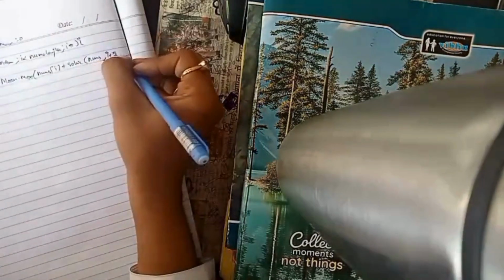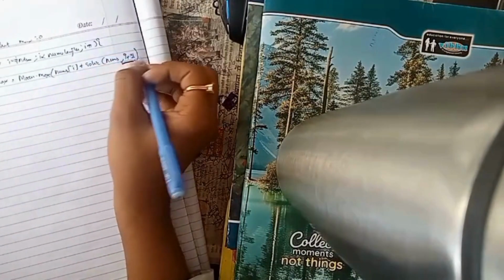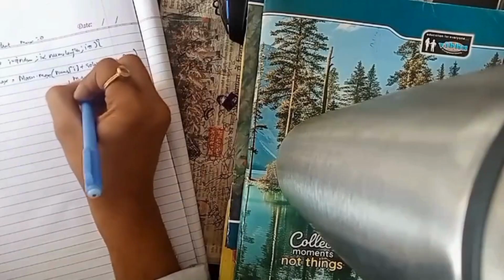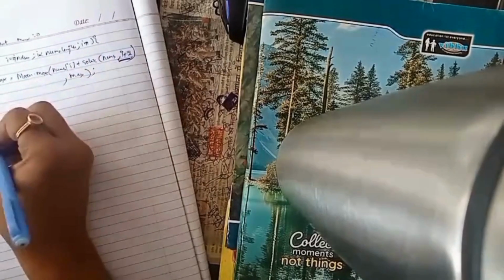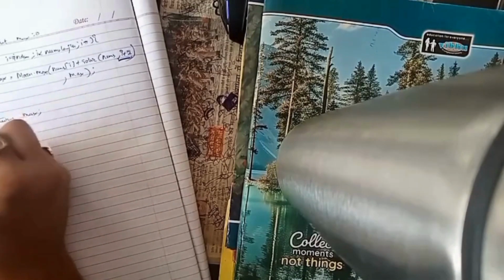And then we compare it with max. Then we have to return max, and that's all about the recursion. Let's code this.